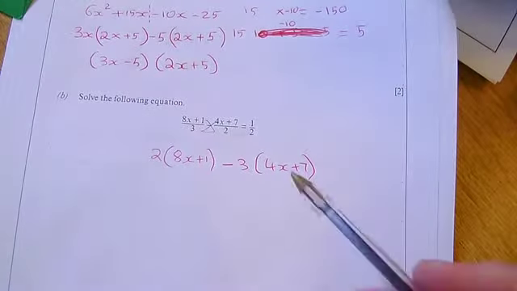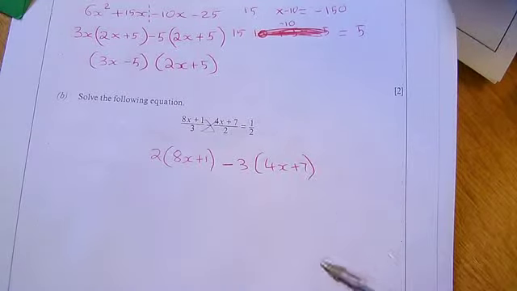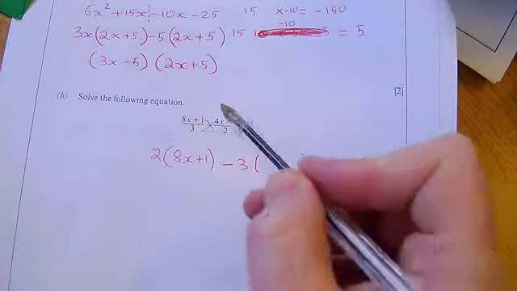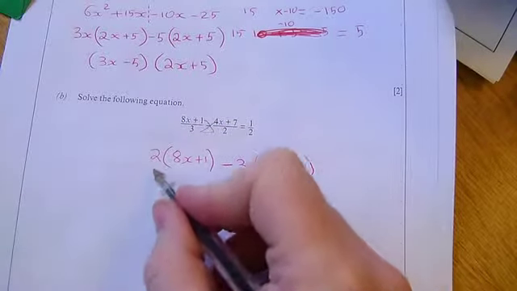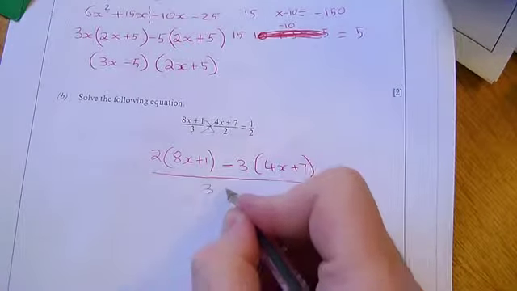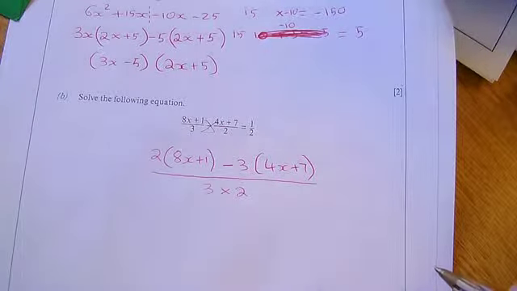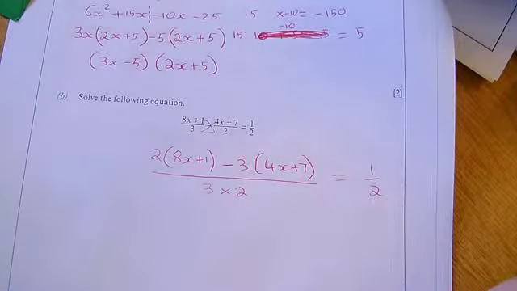And because I'm multiplying all of this top bit by the 3, again I'm putting in brackets. And the minus, the take away, comes from that negative I take away in the middle there. Okay? And at the bottom, denominator, these two link together, and 3 and the 2. So 3 times 2. We'll not do anything with this side yet, so we'll leave it as equals a half.